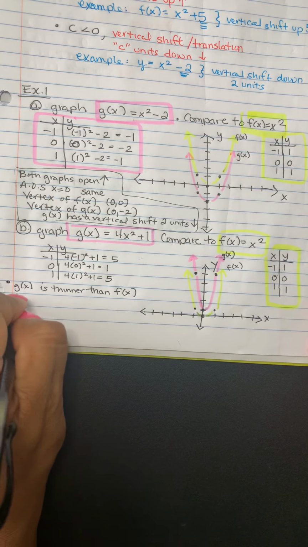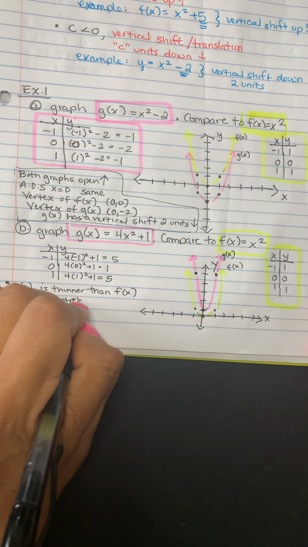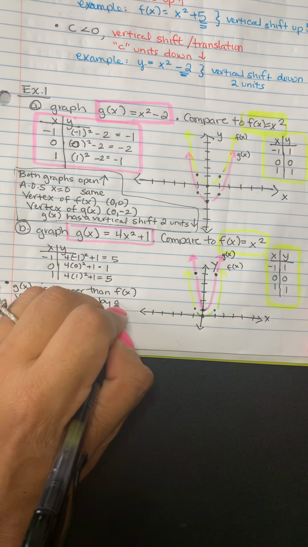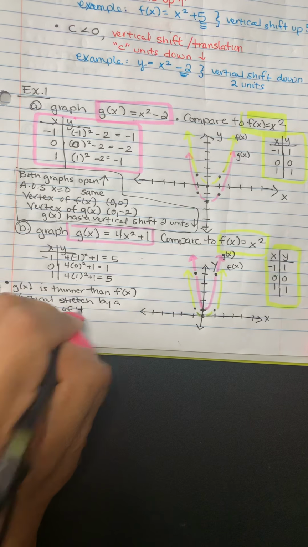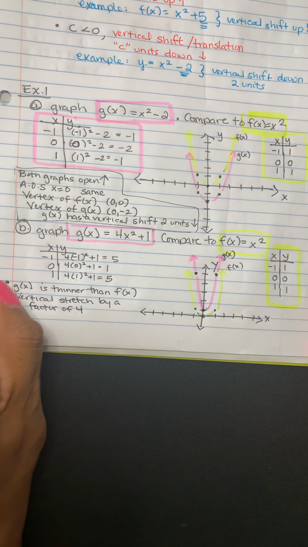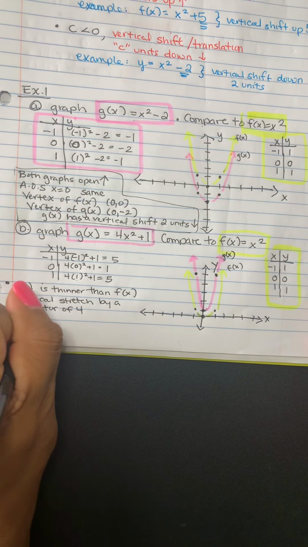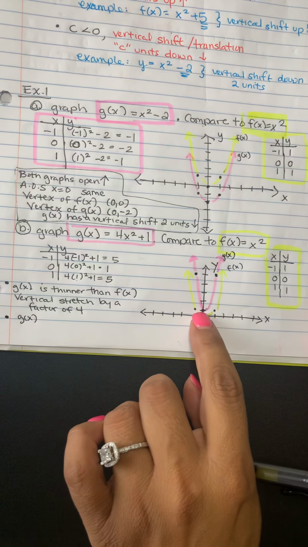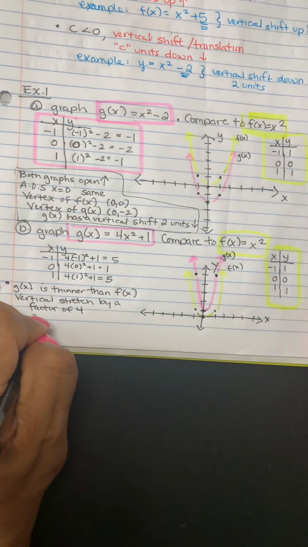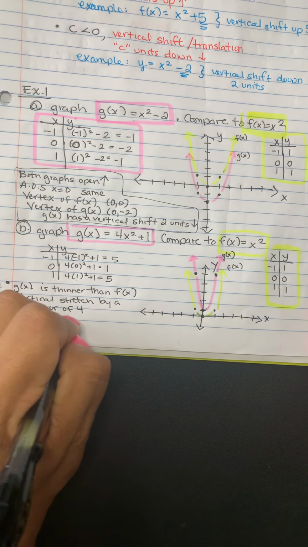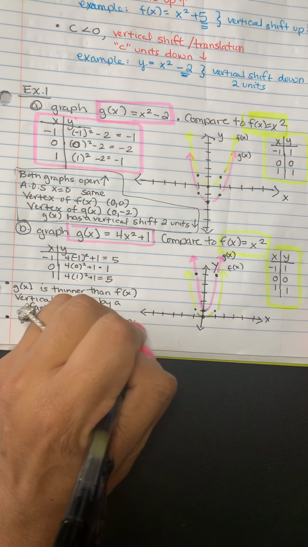So we have a vertical stretch by a factor of 4. Okay, what else? G of x is going up 1 unit, so there's a vertical shift up 1 unit.